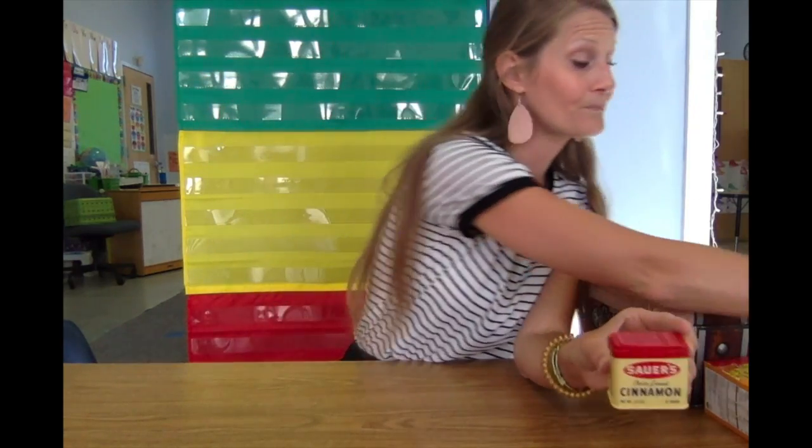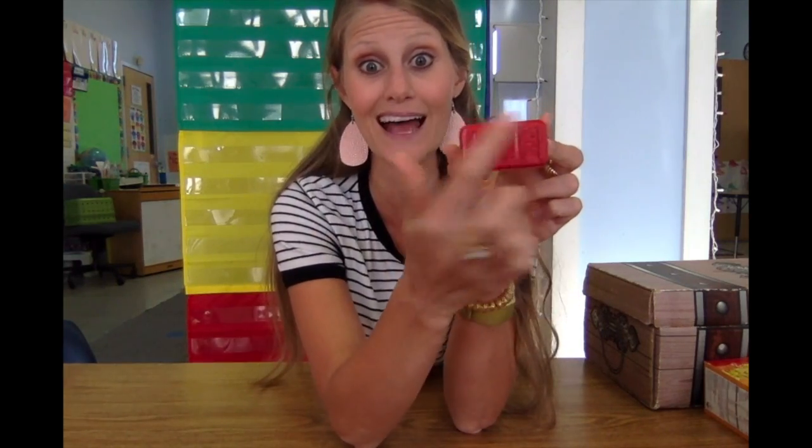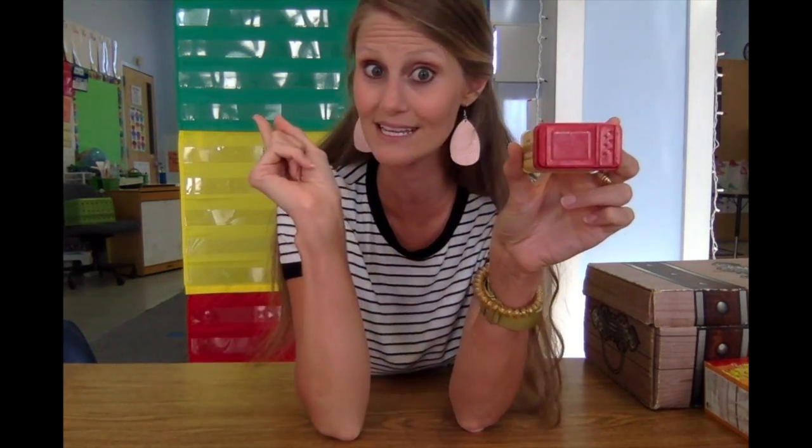I see rectangles on each of the faces, and that means it is a rectangular prism, not a cube. If it was a cube, all of the faces and the sides would be equal. But on a rectangular prism, they are not equal. We have long sides and short sides. So the faces and the sides are not equal like in a cube.